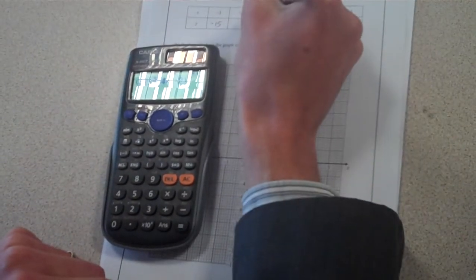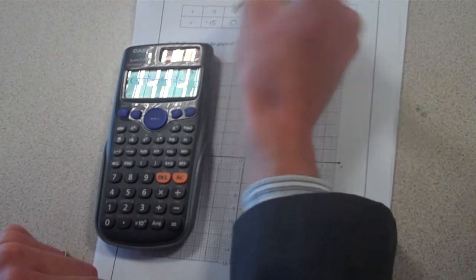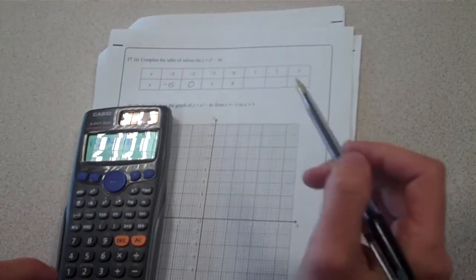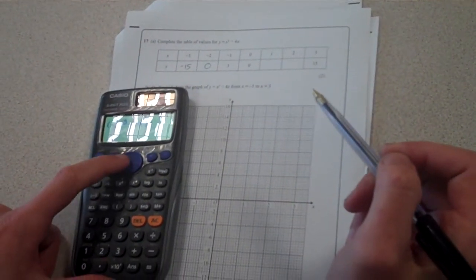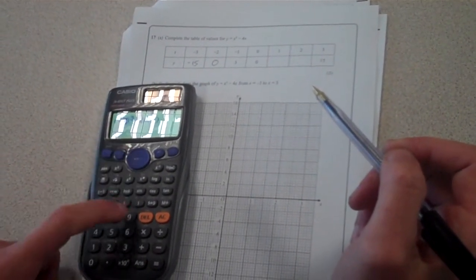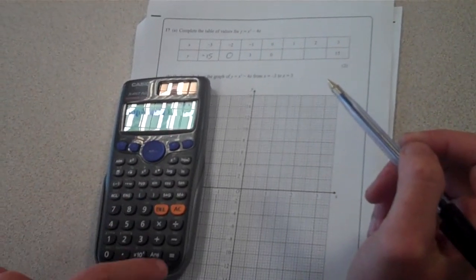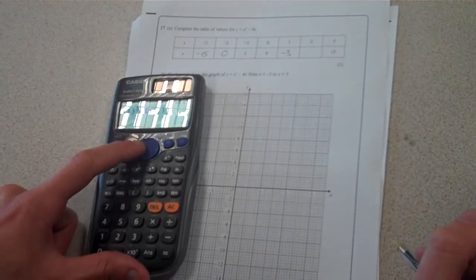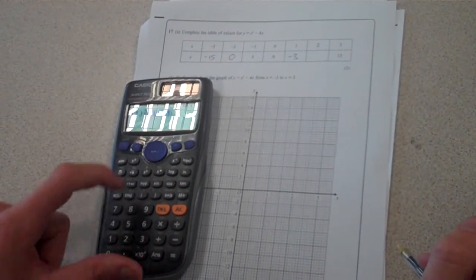That comes out as 0. The ones over here, I've got to do 1 now, so press left to go back in, delete the minus sign this time, put in 1, delete the 2, delete the minus, make it 1, gives me negative 3, and last one I've got to go back up and put the 2 in.